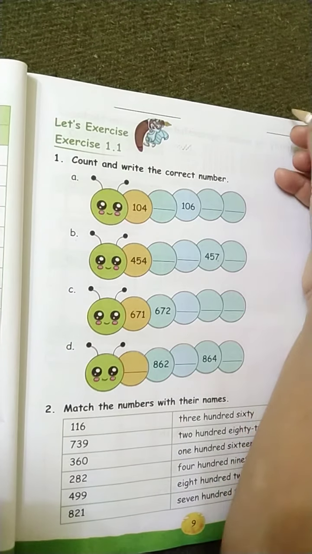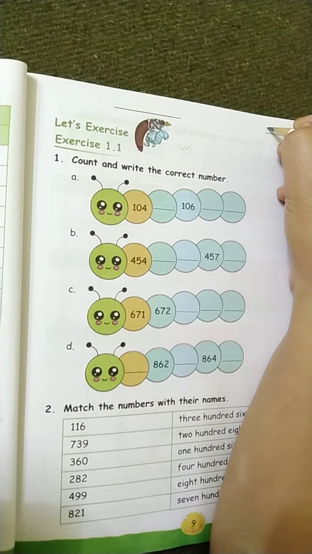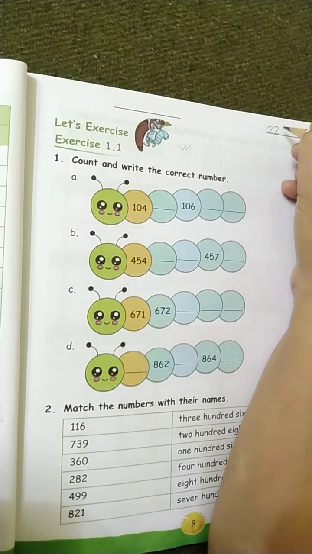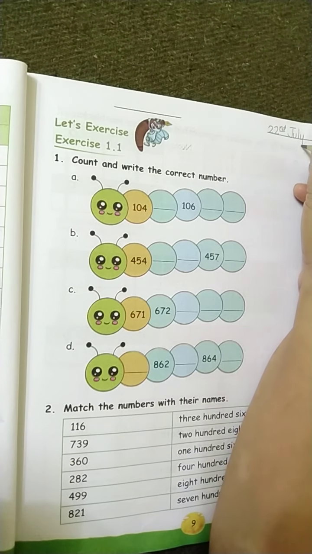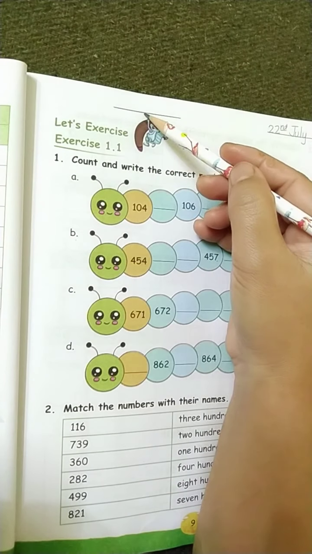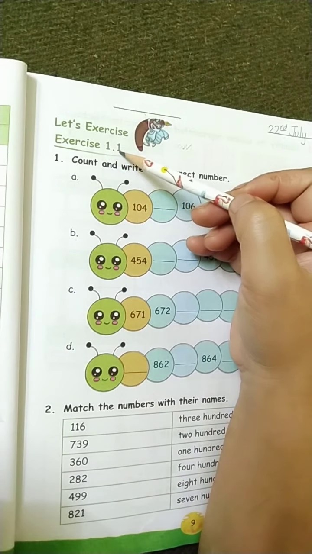Then here, what is today's date? 22nd. So you will write in D, 22nd, and the name of the month is July. 22nd July. Here you will write your name. You will do exercise 1.1.